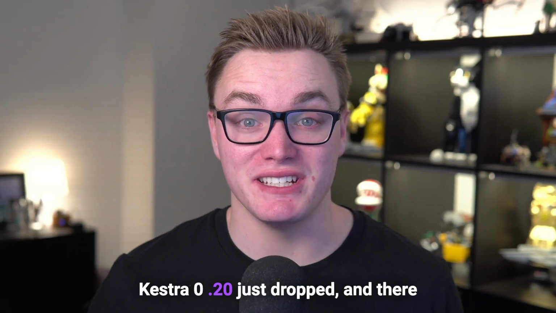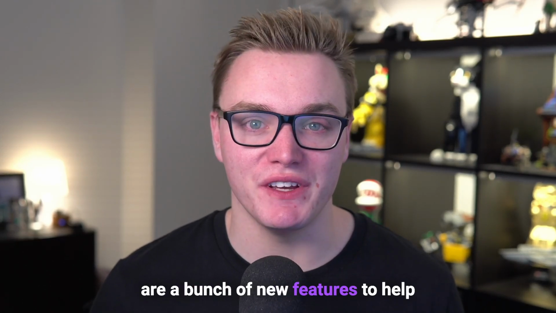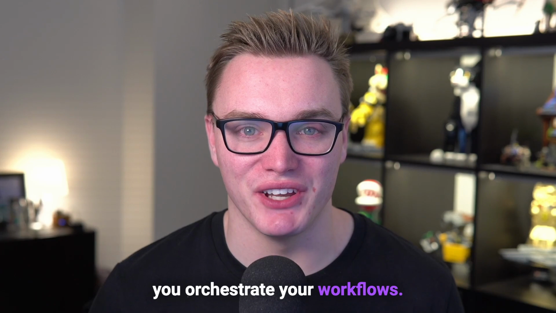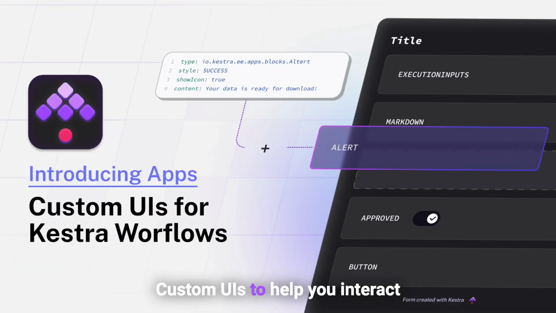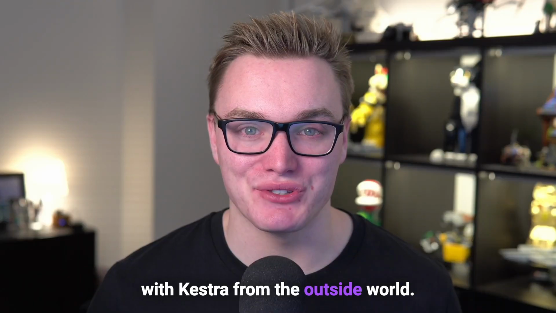Kestra 0.20 just dropped and there are a bunch of new features to help you orchestrate your workflows. Starting off, we're introducing apps, custom UIs to help you interact with Kestra from the outside world.